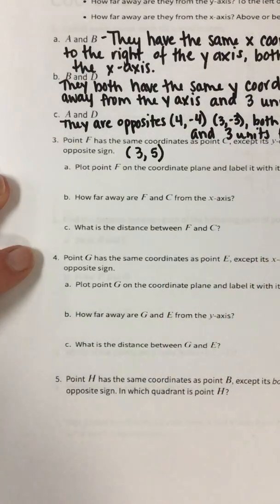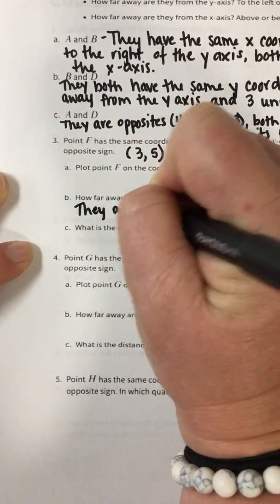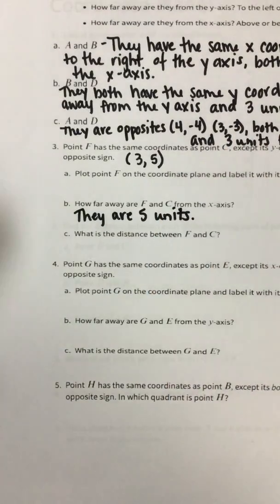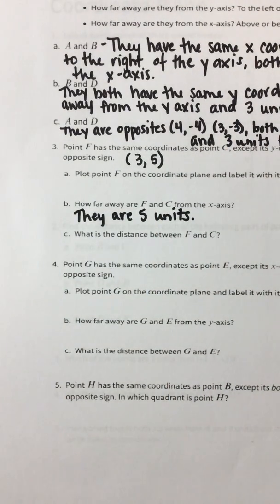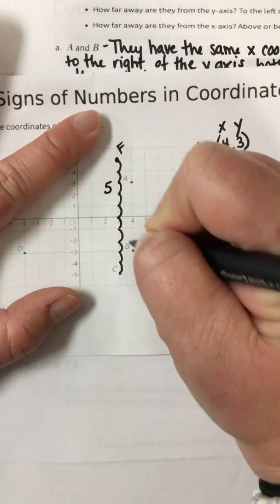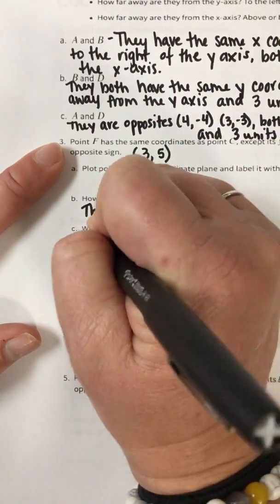So how far away are F and C from the x-axis? They are 5 units. All right, what is the distance between F and C? Well, F is 5 above, and C is 5 below, so we're just going to add those two. They are 10 units apart.